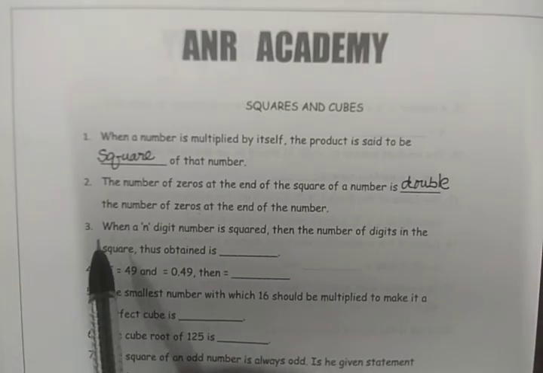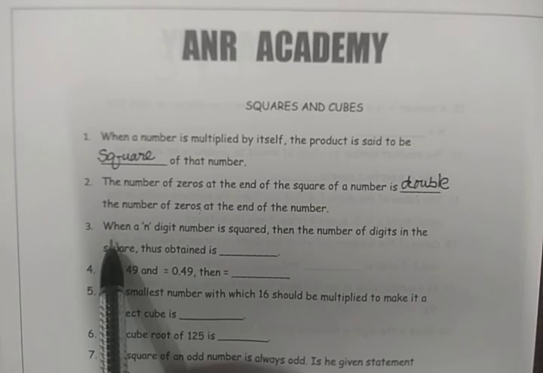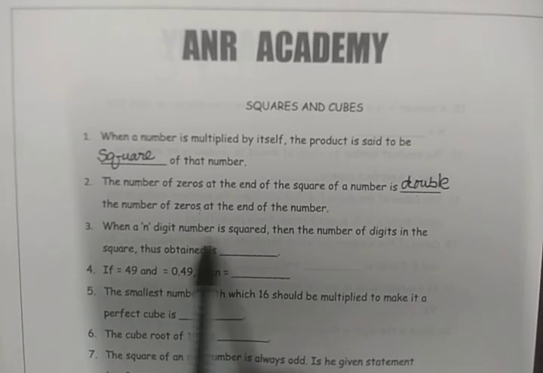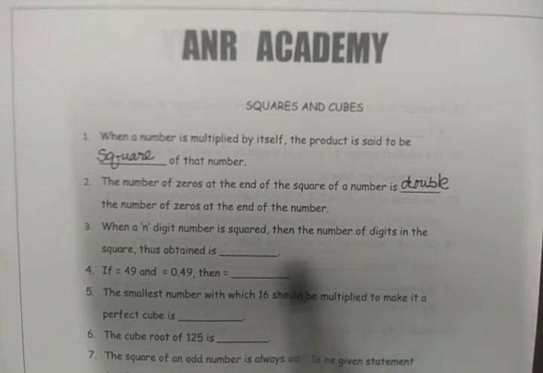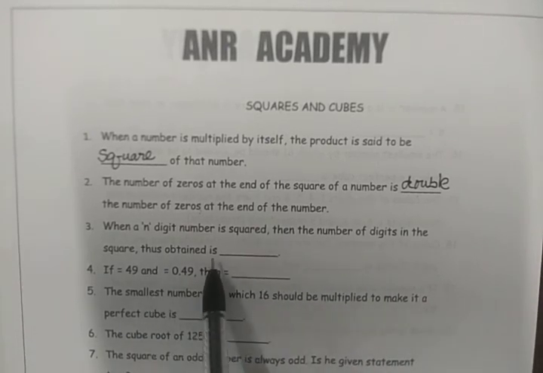Now this is your next question. When an n-digit number is squared, then the number of digits in the square thus obtained is dash.